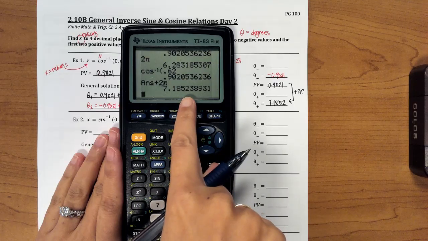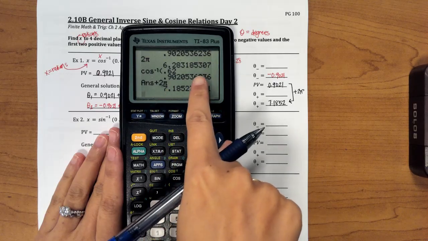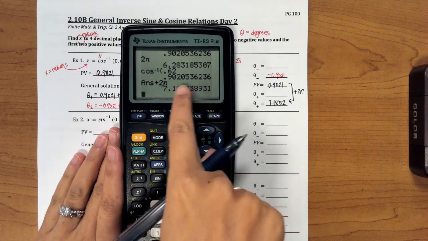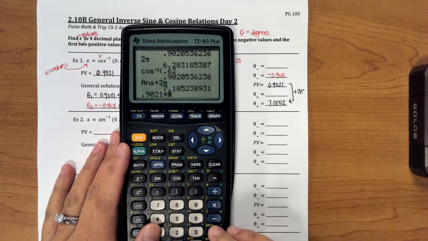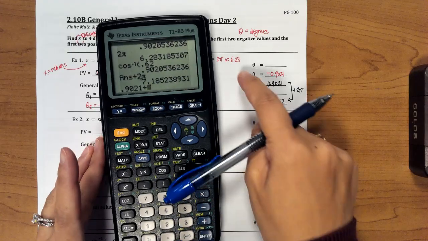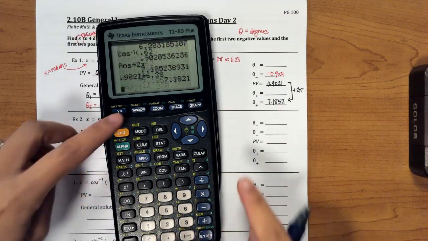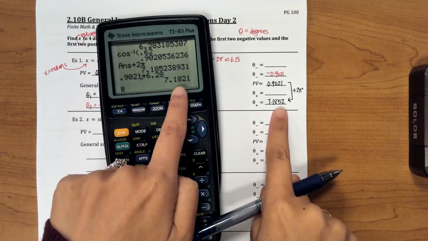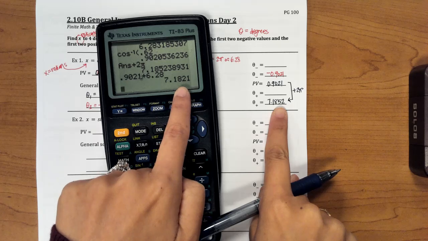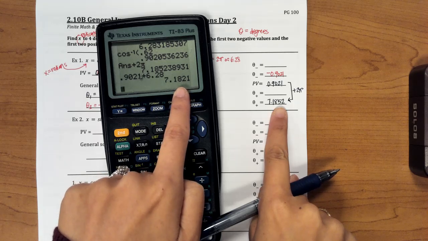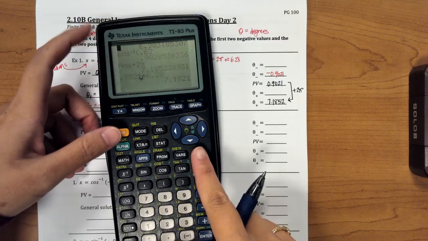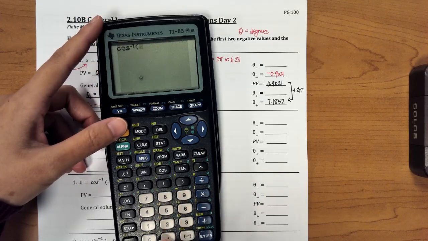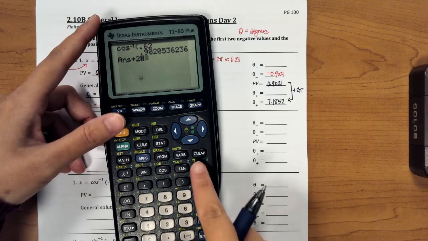Now this is where it matters, when you take this number and keep using it. So you can't just take 0.9021 plus, and we said it was like 6.28. You guys see how that number does not match my number at all? It's off by a significant amount. So you want to make sure you use the saved values. So I use cosine inverse of 0.62, and then I added 2 pi to it.